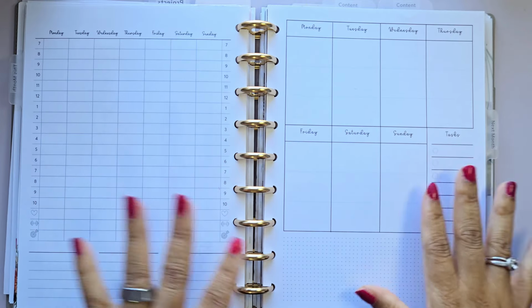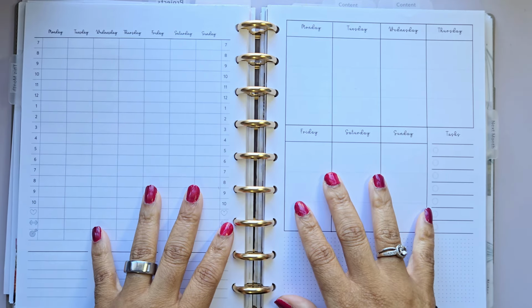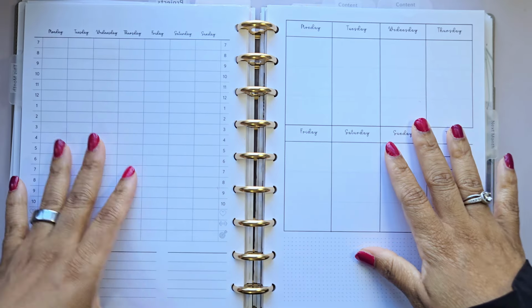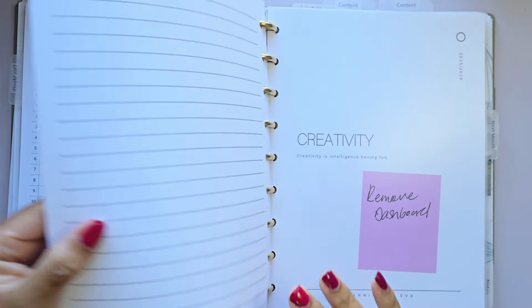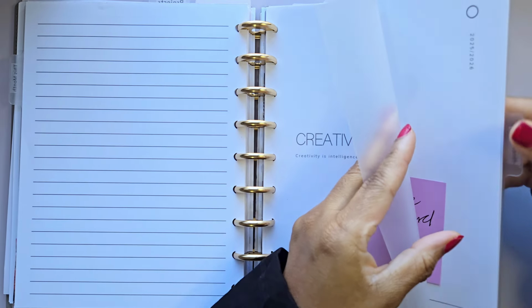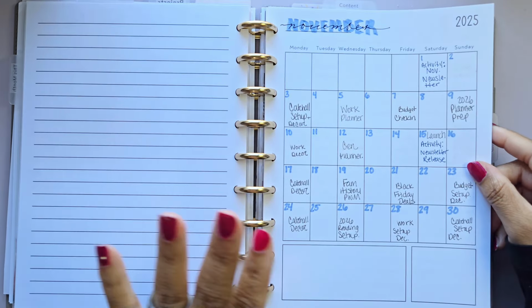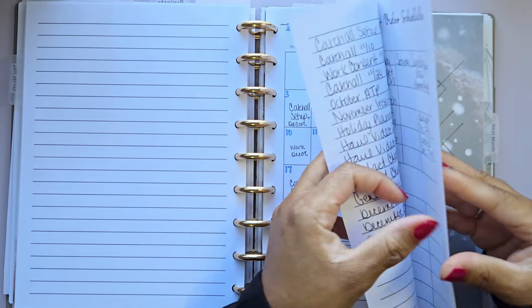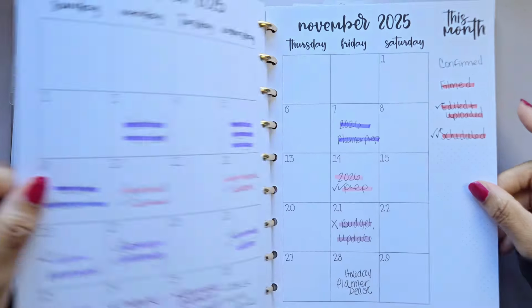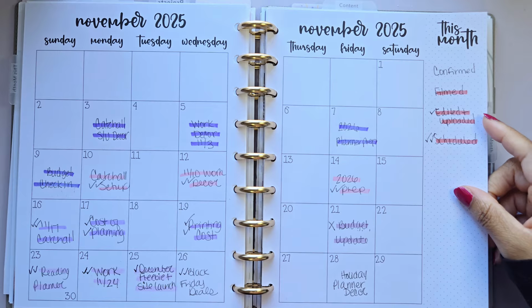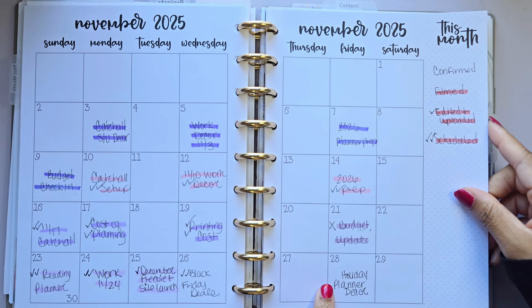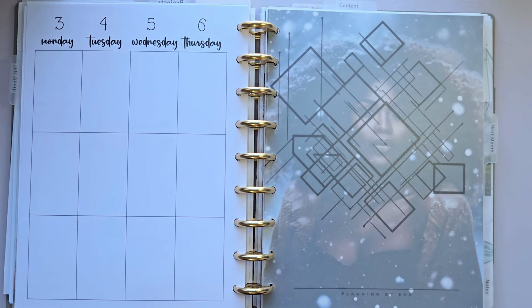But the first part of my month includes my scheduling pages, and then the second part of the month includes my content sections. And that is where I track my content for Planning by Eva. I have my pre-planning pages in here, and then my monthly that I don't really decorate. It is purely a content tracker. So that is the setup.